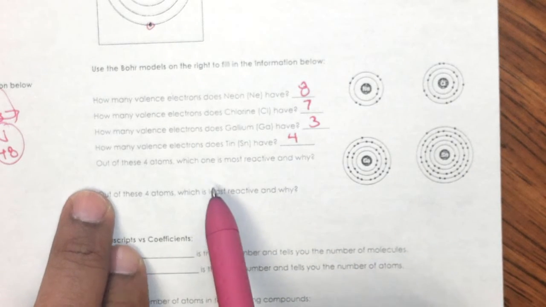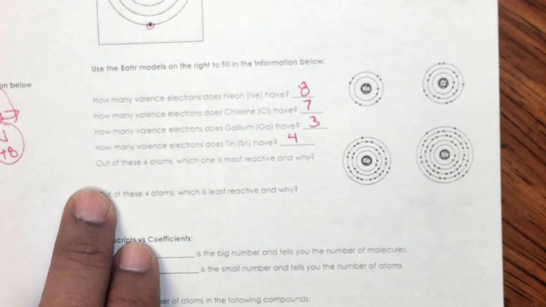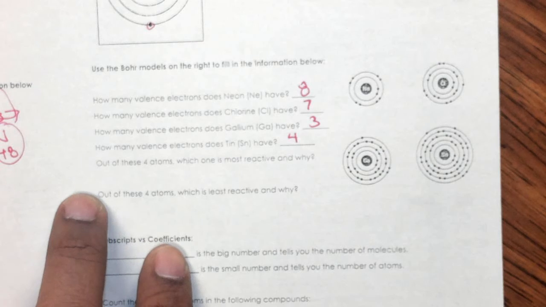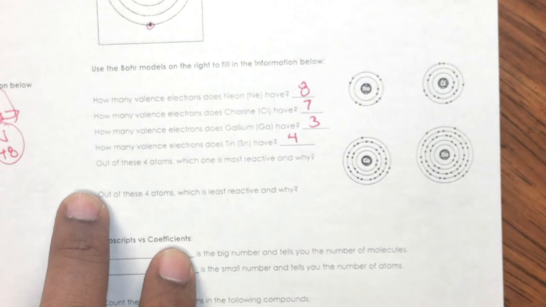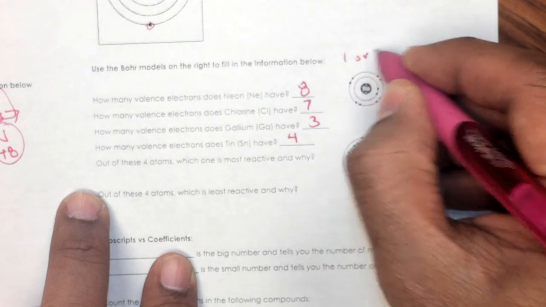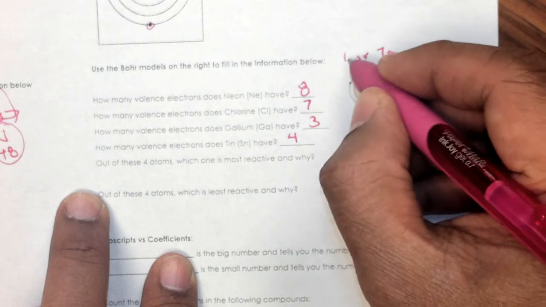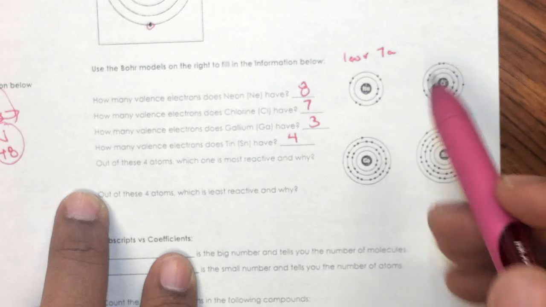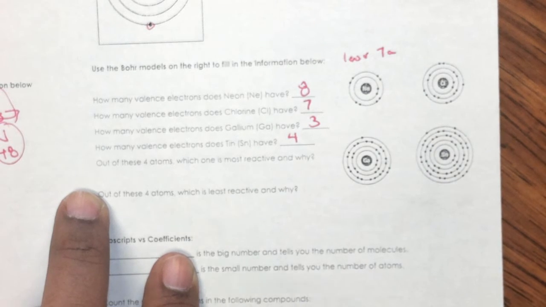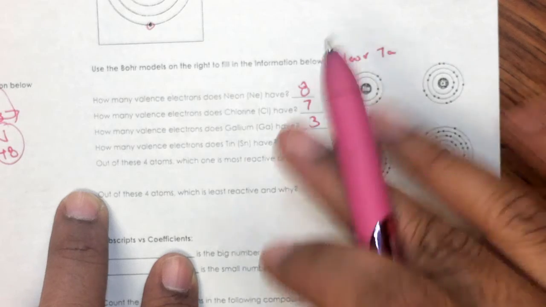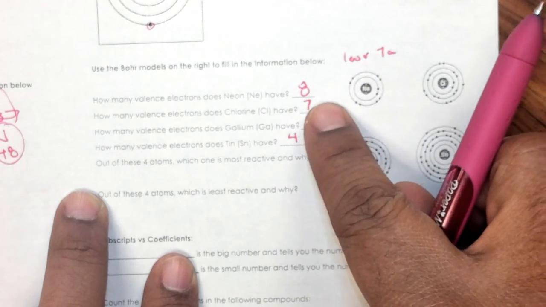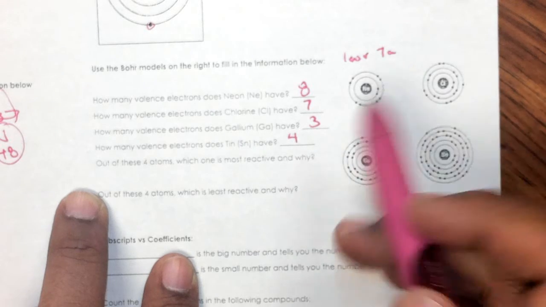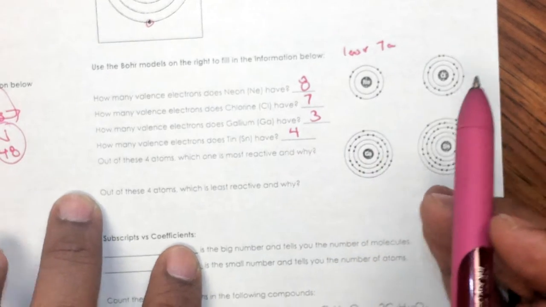Out of these 4 atoms, which one is the most reactive and why? Well, reactivity is shown by the valence electrons, which is why we list all the valence electrons. And in this class, we said that if your atom is in group 1A or 7A, that means you have 1 or 7 valence electrons. It is highly reactive. If it's in group 8A, it's not reactive. Anything else is just somewhat reactive. So we're looking for 7, and 1 is either in group 1A or 7A, so it's highly reactive.